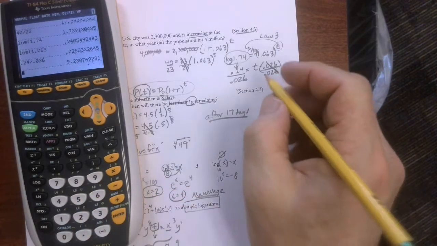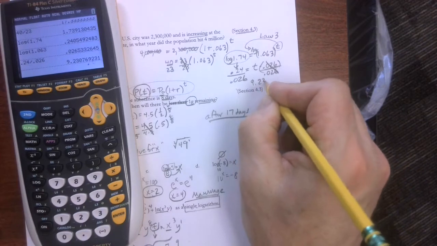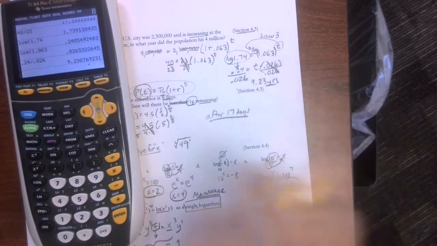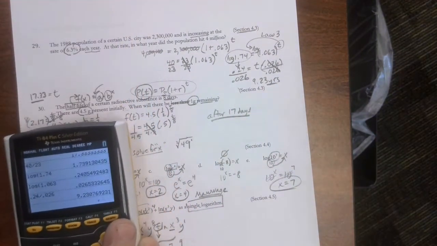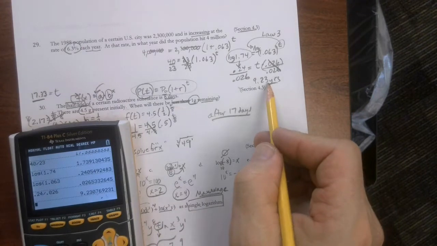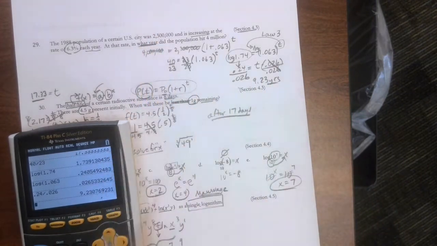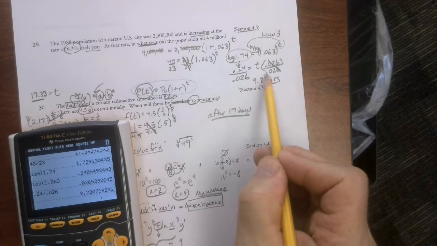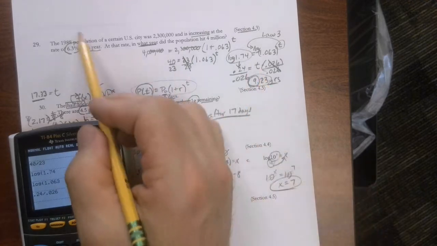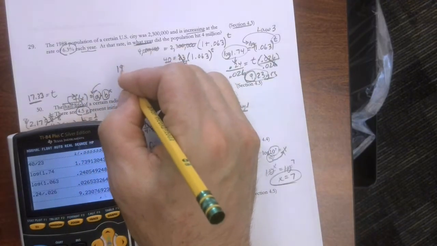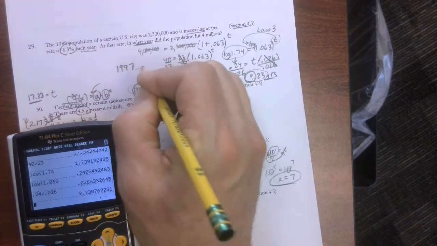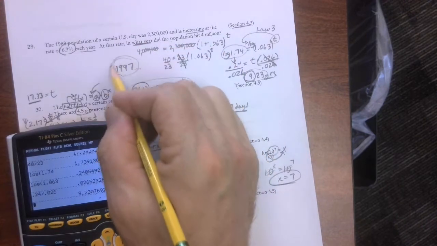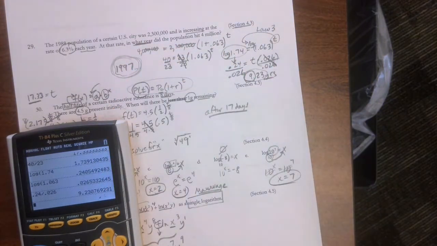I get 9.23. 9.23 years is the amount of time, but then it says in what year. So the answer says sometime in 1997. So if you add this 9 to this, you'd have 1997 and then a little bit more. So that's why they get away with saying sometime in 1997.